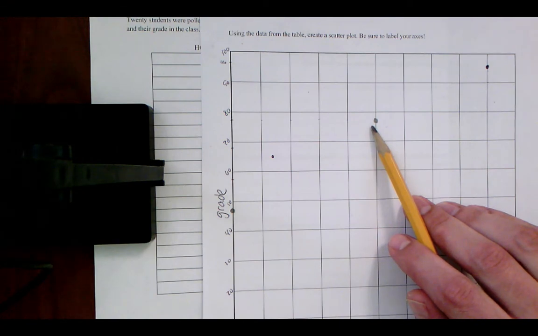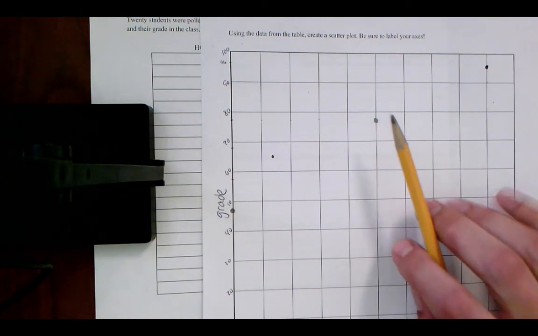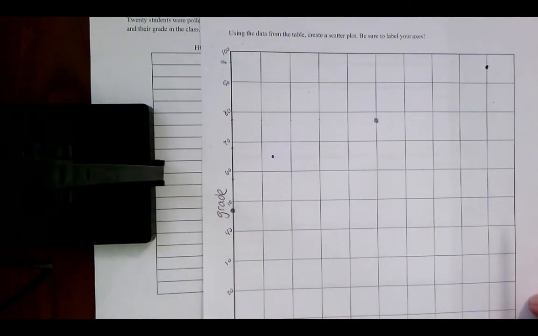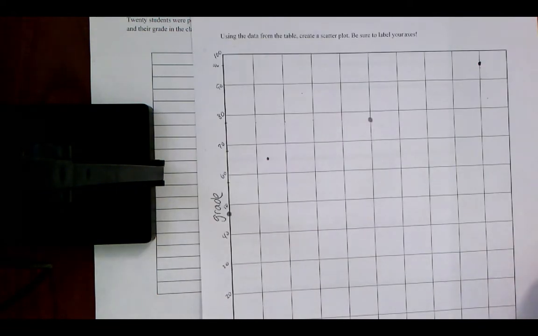I really went up 30 and over 50. But you could go up 3 over 5 and make a small point over here and give yourself the same line. Now what I want to do is connect these two.